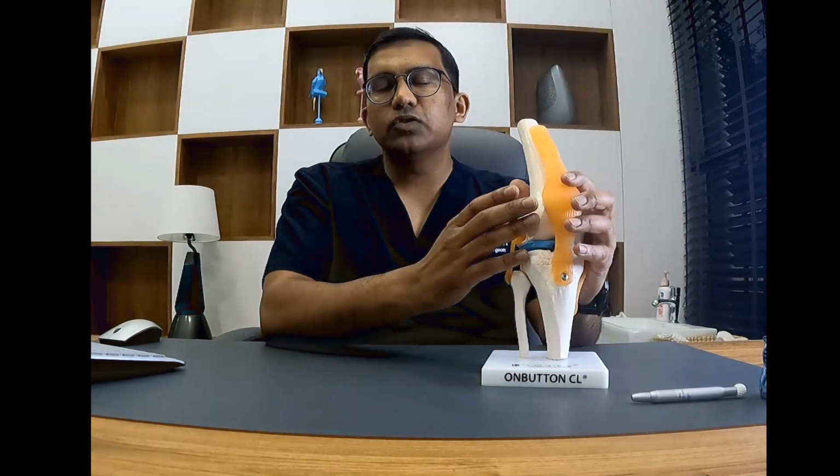If the ACL is damaged, in that case the tibia will move back and forth. This will lead to rubbing of the two bones against each other, and over a period of time you will develop arthritis of the knee. So the ACL is the most important ligament. It prevents the forward movement of the tibia.